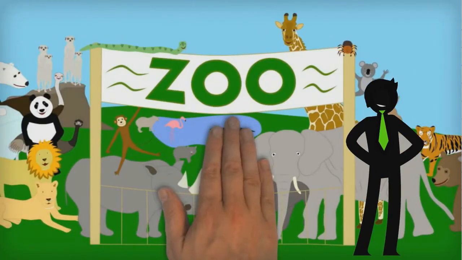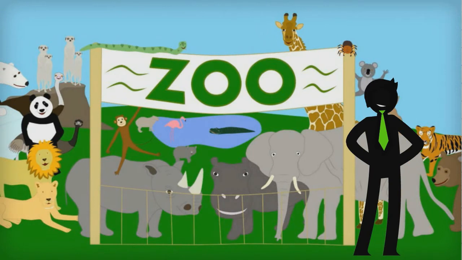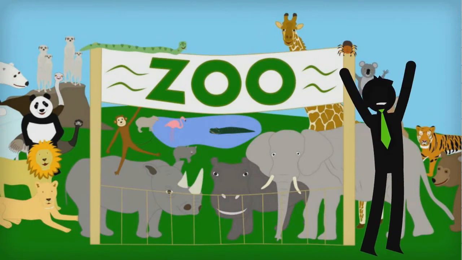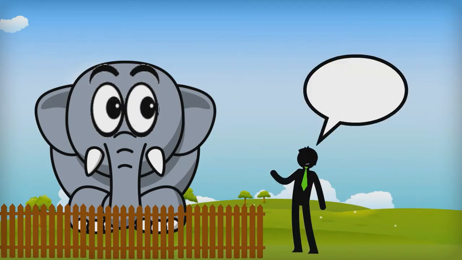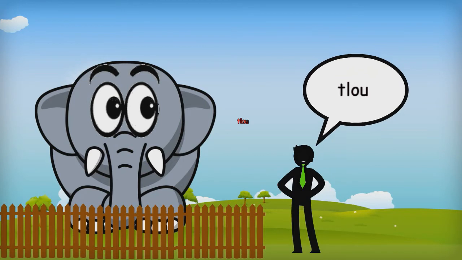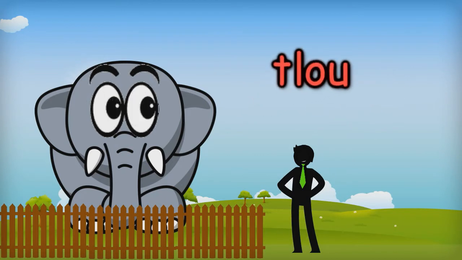Today, we're learning about animals that we find in the zoo. Are you ready, kids? Yeah! What is the word for elephant in Sepedi? Klou. That's right, klou.